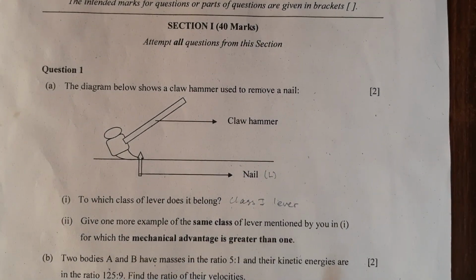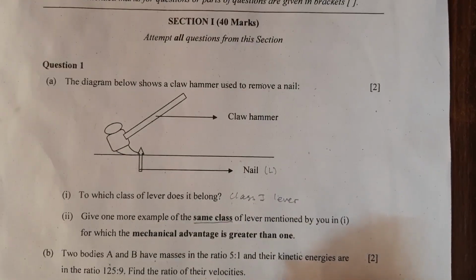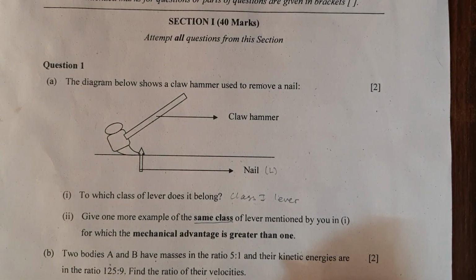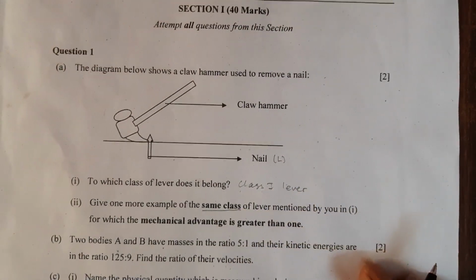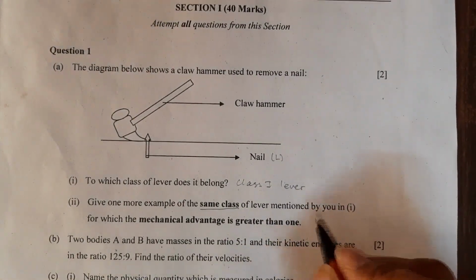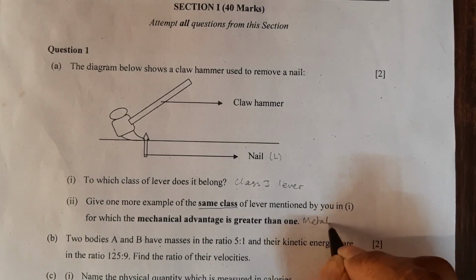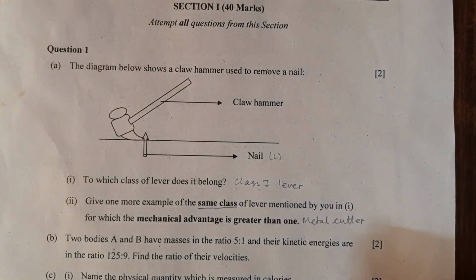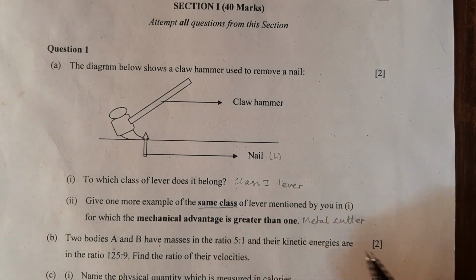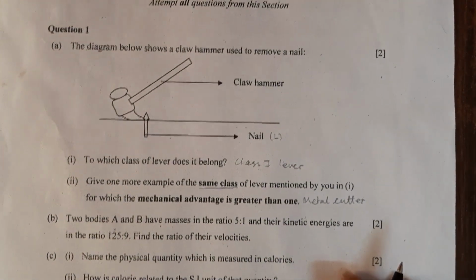Give one more example of the same class, which means class 1 lever, for which the mechanical advantage is greater than 1. Now, mechanical advantage greater than 1, ideally you could just write your metal cutter, because it will have mechanical advantage greater than 1. We come to question B.